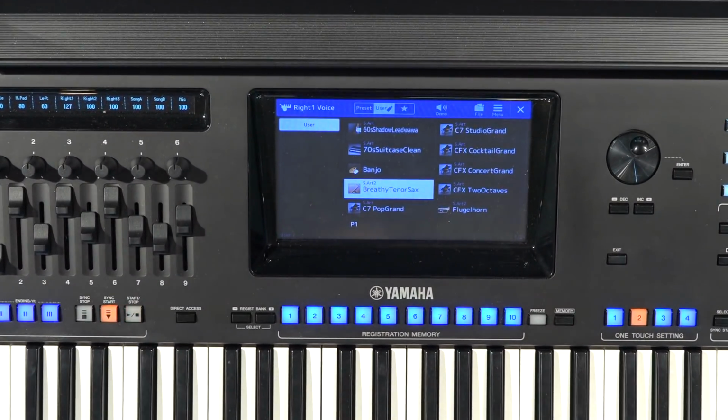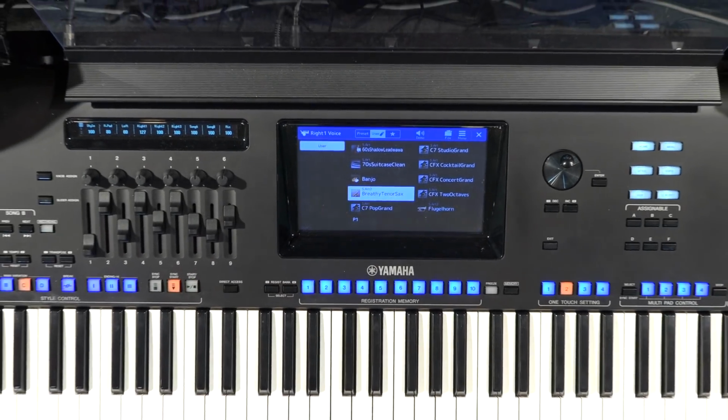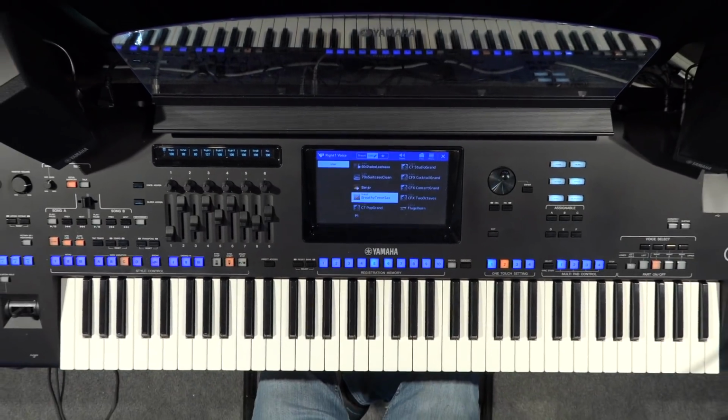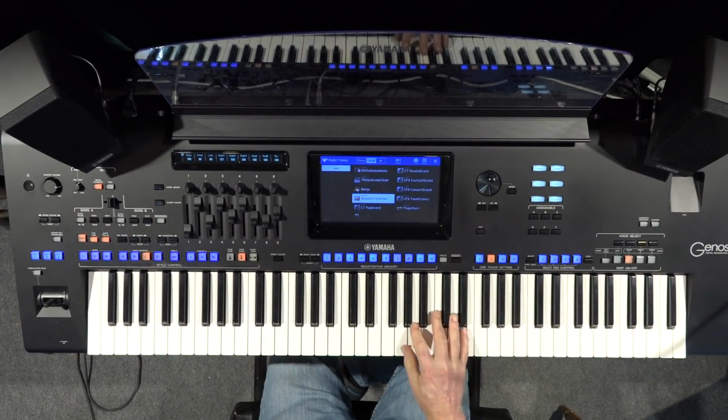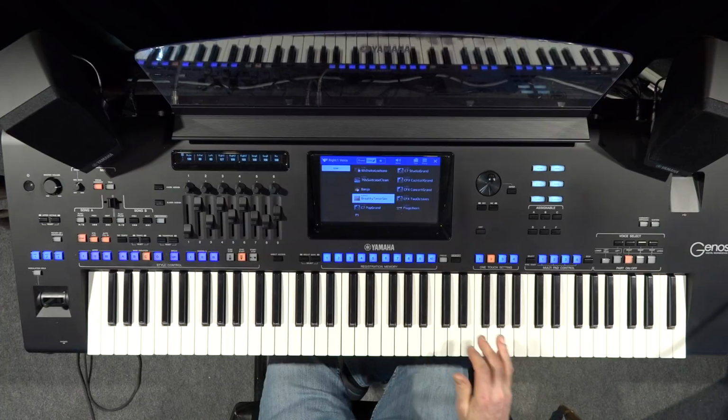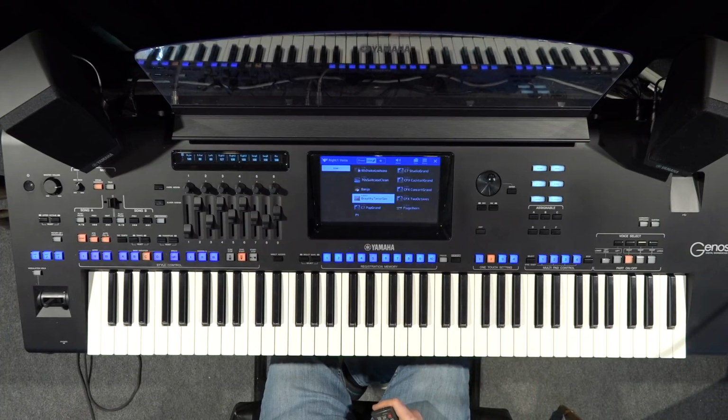I don't use it too often, but whenever I want a real sexy saxophone, I drop that octave shift down there, and that way I can play my saxophone where I normally play it in this area and have a really great sound there.